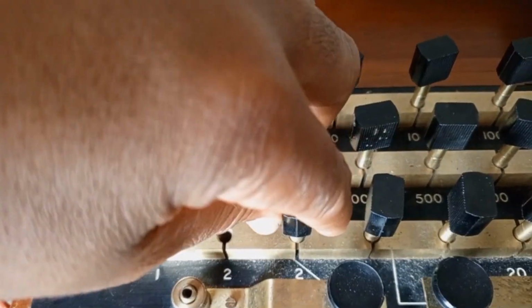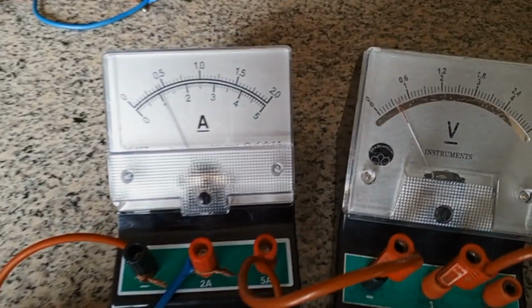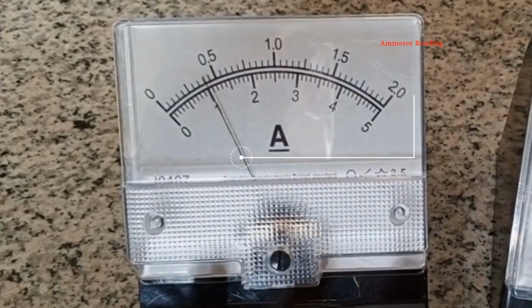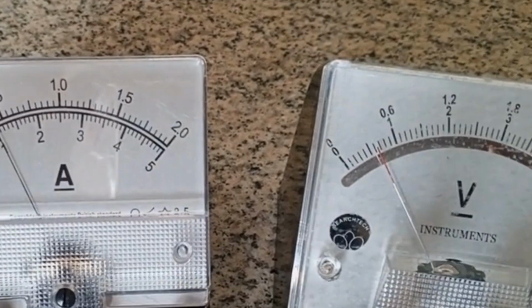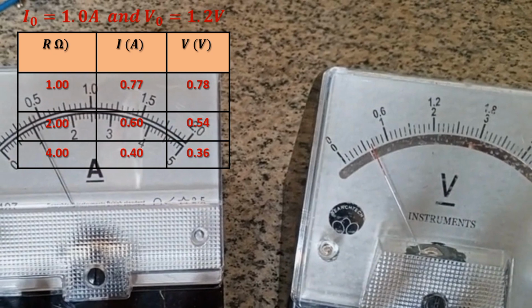Now we have to introduce 4 ohms by just unplugging 2 extra. Now let's take the reading of our ammeter and voltmeter. So with 4 ohms, the ammeter is 0.4 ampere, and the voltmeter is 0.36 volts.